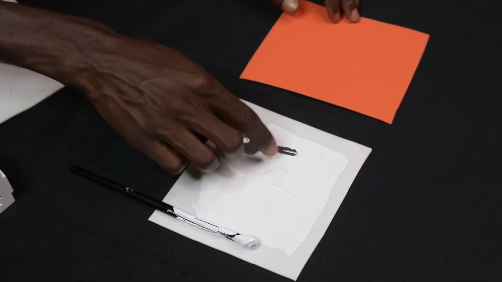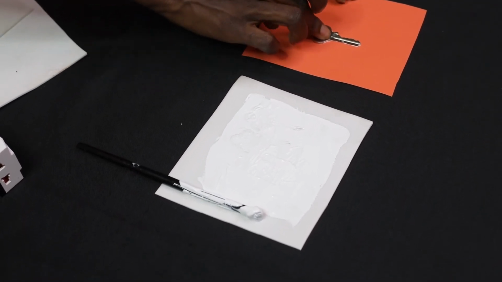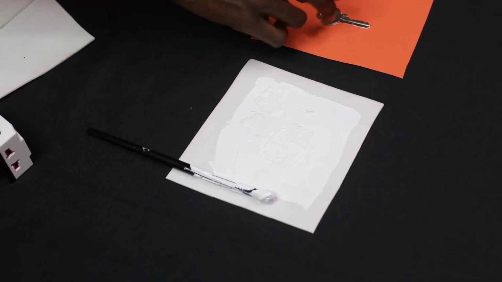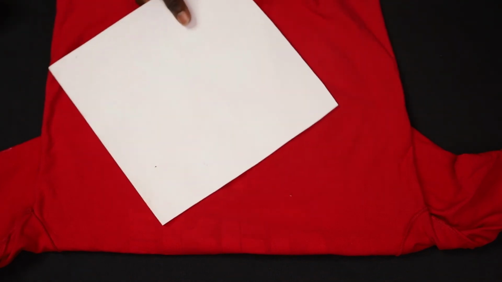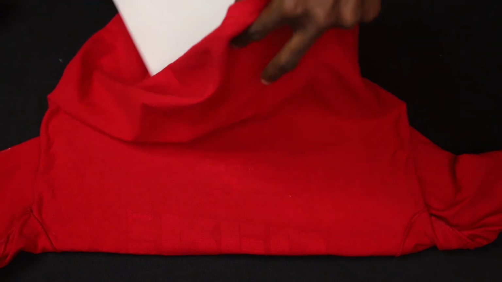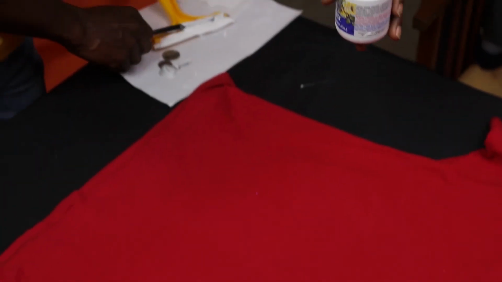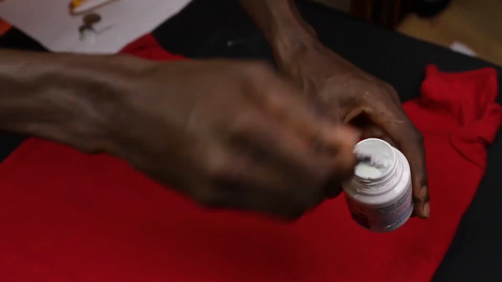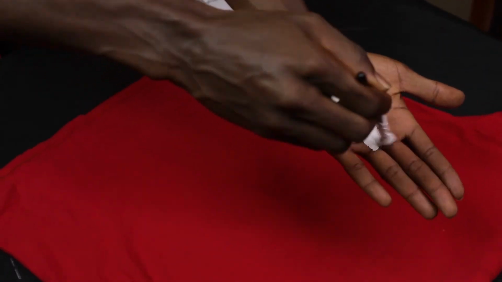With this, you dip your key into your paint and you transfer the print onto your paper. Moving on to our second direct print. Now moving on to our second phase of direct printing. I'll be printing with my palm.